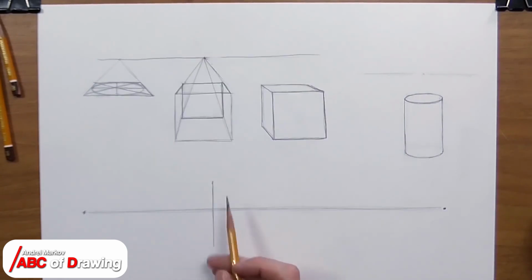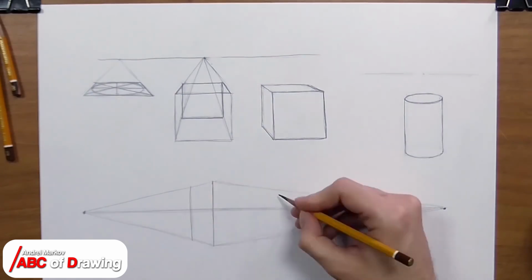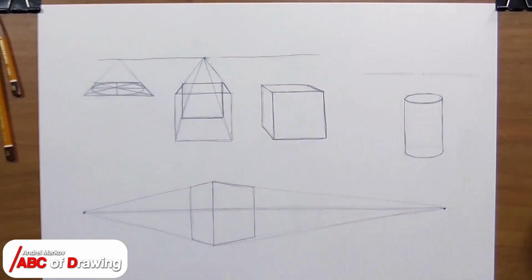Alright, now I draw lines to the vanishing points to outline the top sides of the rectangle. And I draw vertical lines. Our rectangle is ready. But for your general knowledge, I'll show you how to draw the faces on the opposite side of our rectangle. It's elementary.